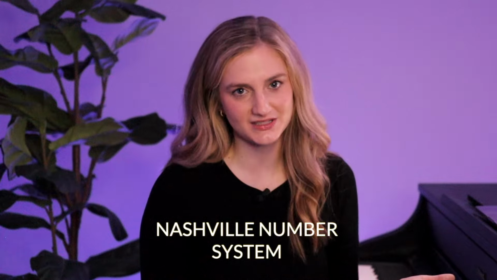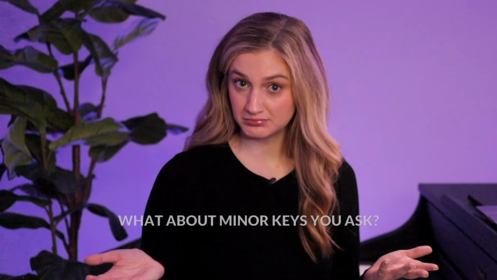Is this different from the C major scale in the order of Roman numerals? No. Both of these keys have the same exact Roman numerals. And right here is the magic of the Nashville number system. All major keys will have the same exact order of Roman numerals. What about minor keys, you ask? The Nashville number system will work the same, it will just have a different order of Roman numerals. And those Roman numerals will look like this.